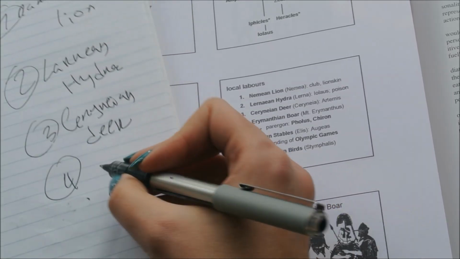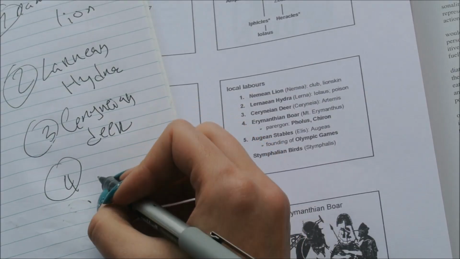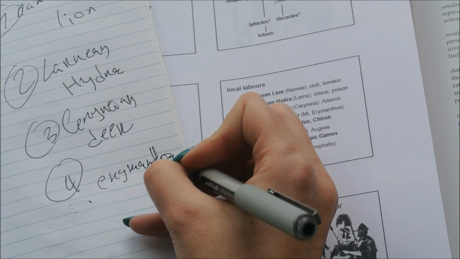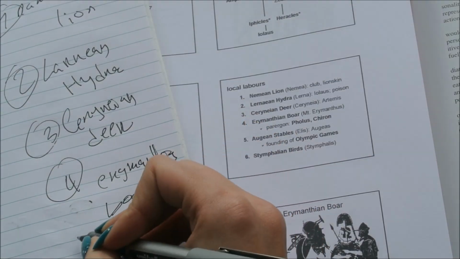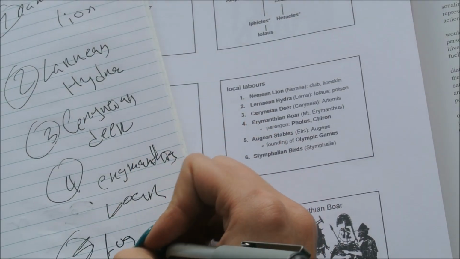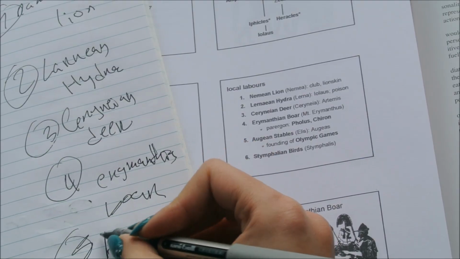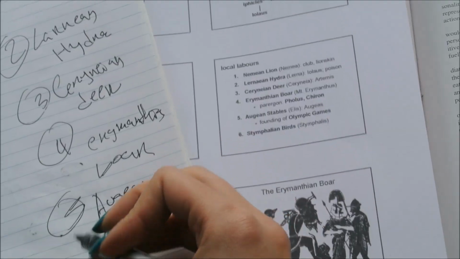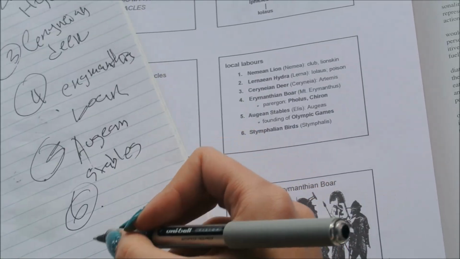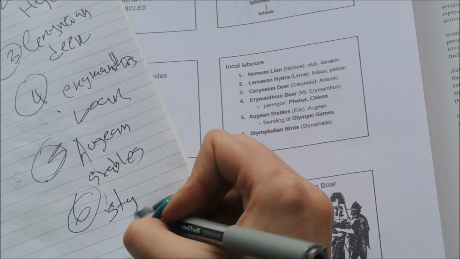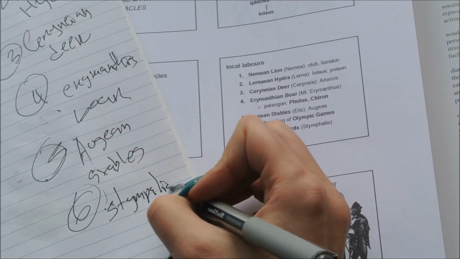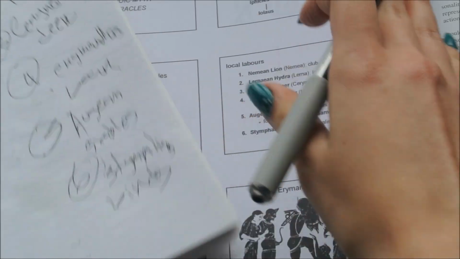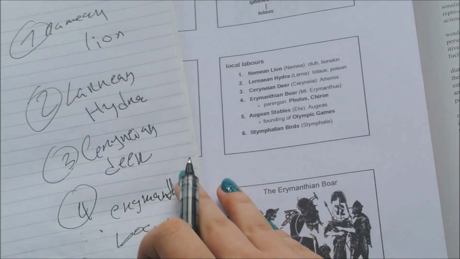4, I don't know if you can see this, Erymantian boar. 5, oh my god, I don't know how to pronounce that, Augean stables. And 6, Stymphalian birds. See that? See how fast and random and disgusting it was?